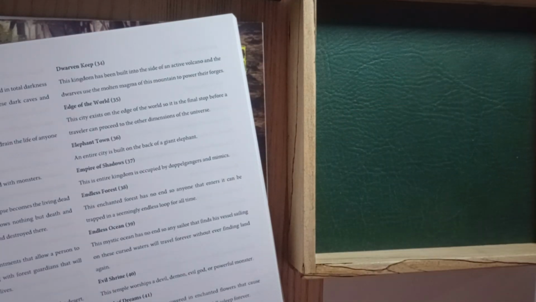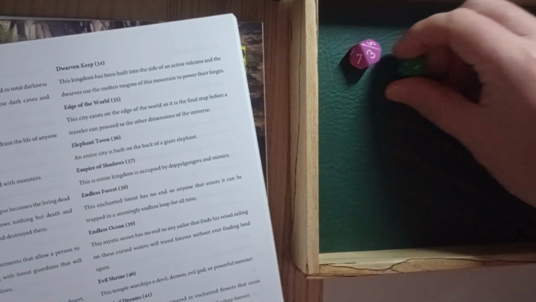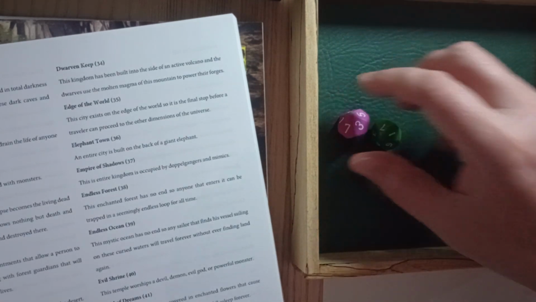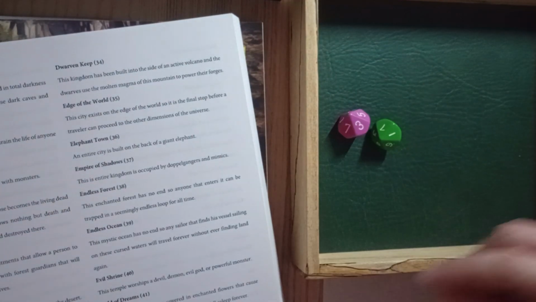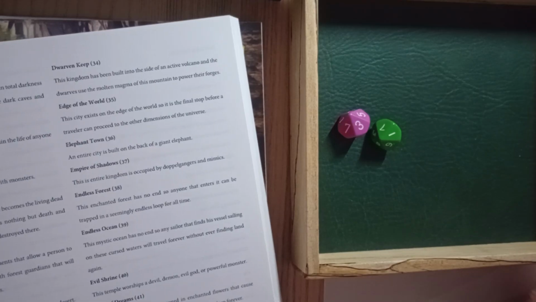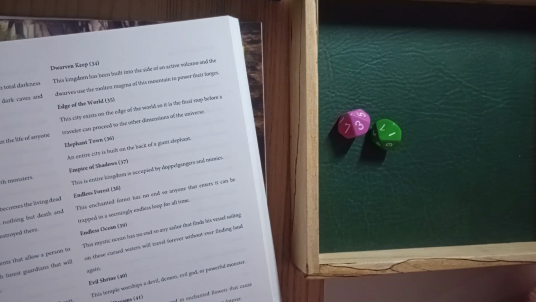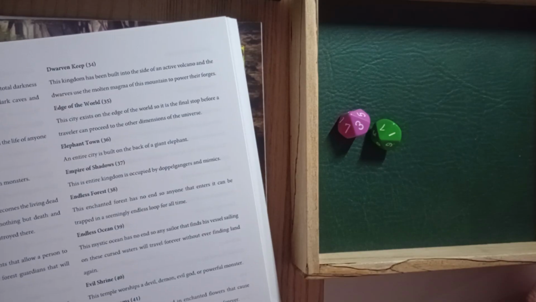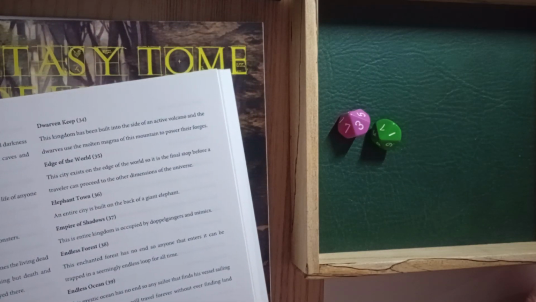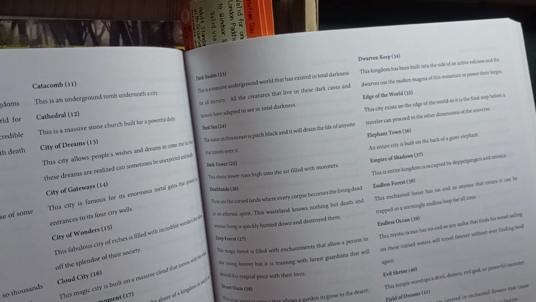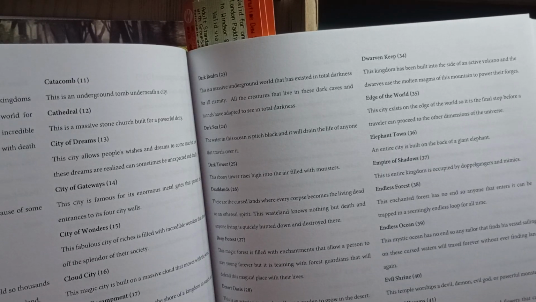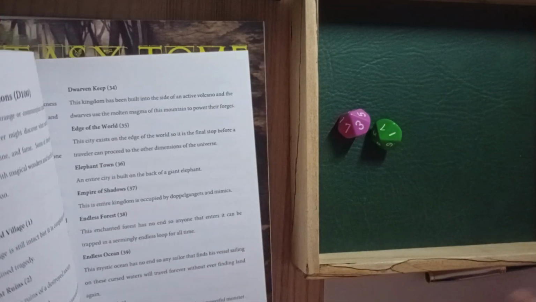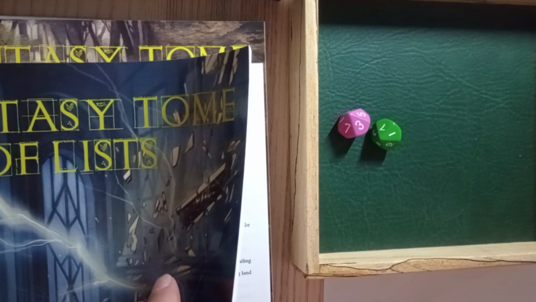Okay, and I'm going to roll one more time here. 13. City of Dreams. Hey, that fits in. City of Dreams. This city allows people's wishes and dreams to come true. But how these dreams are realized can sometimes be unexpected and deadly. Okay. City of Dreams.